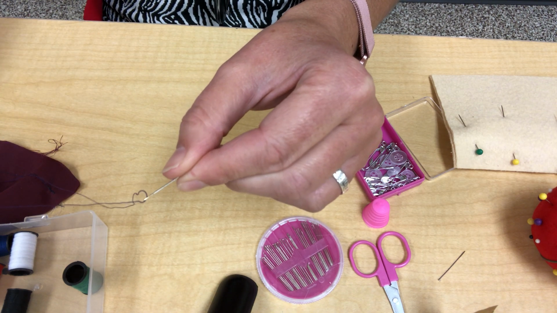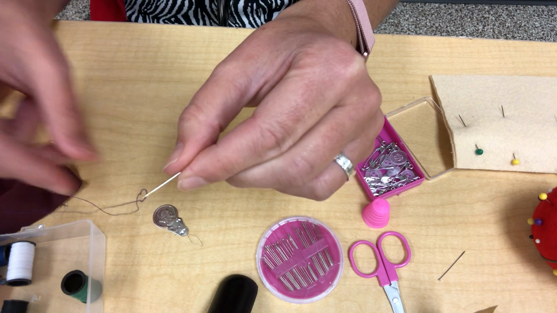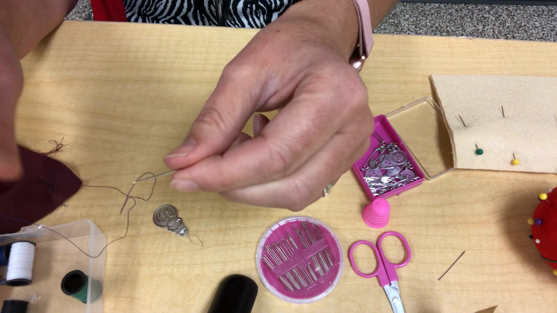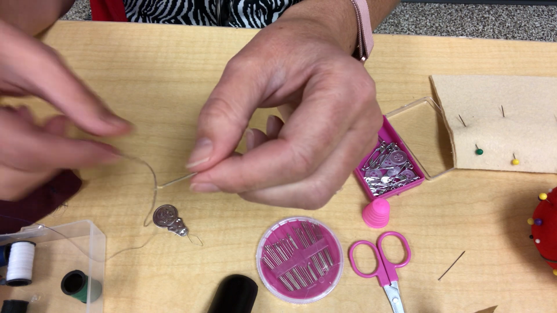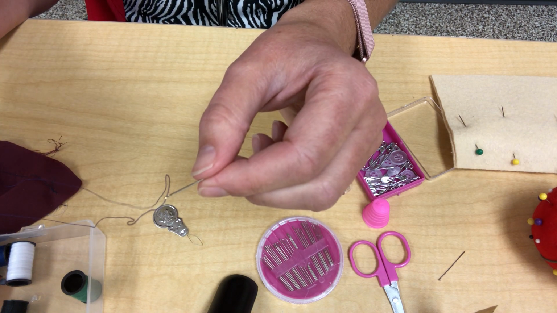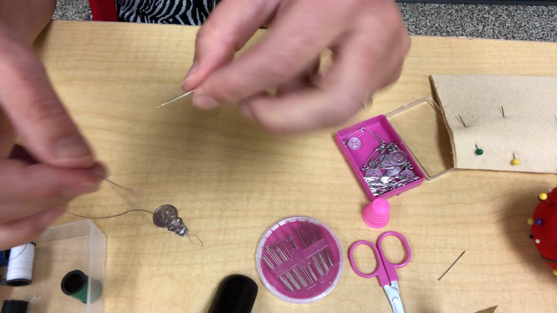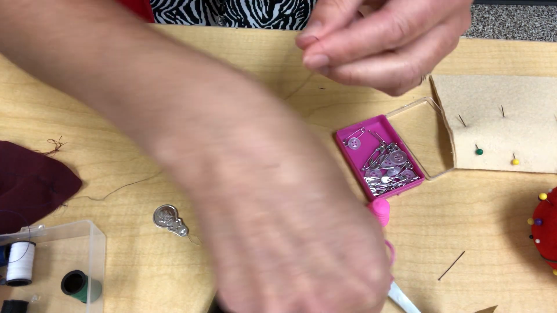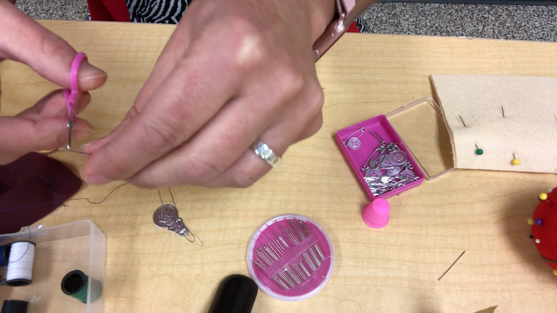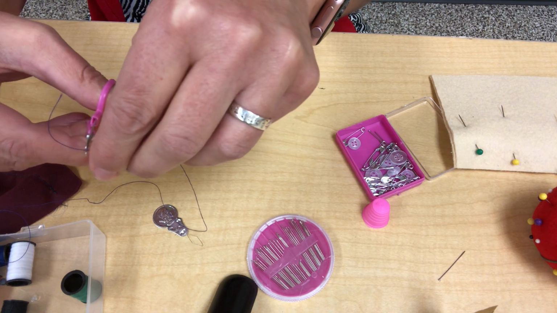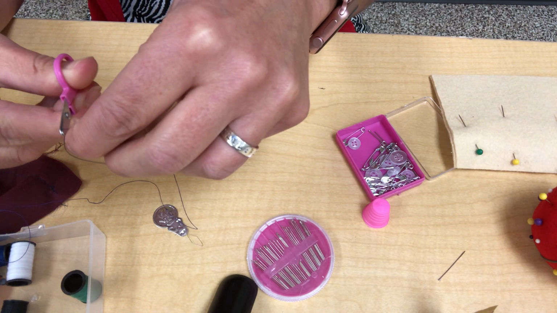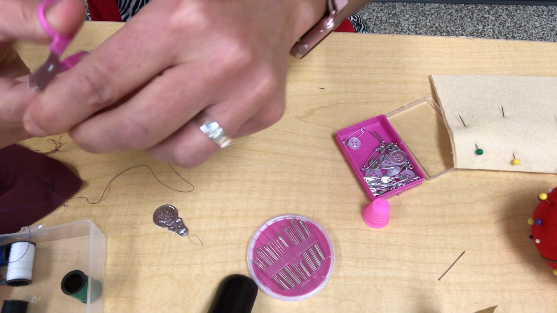Now, if you have had Fax with me before, we've never used needle threaders. I have not purchased them for you. So this might be an easier way to do that. If you don't do it this way and you want to do it the same way that we have always done it, I tell you to clip off the end of your thread so that it is nice and smooth.